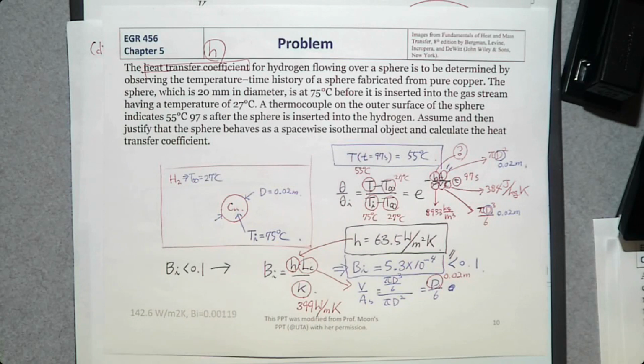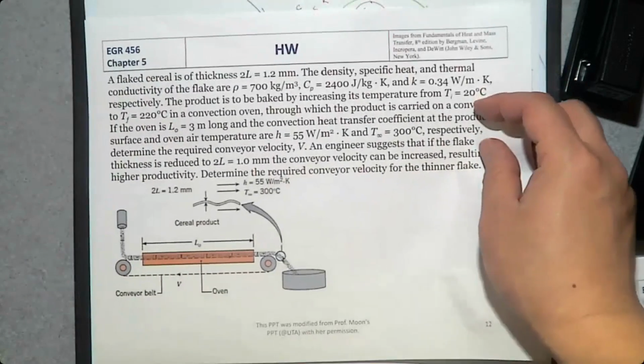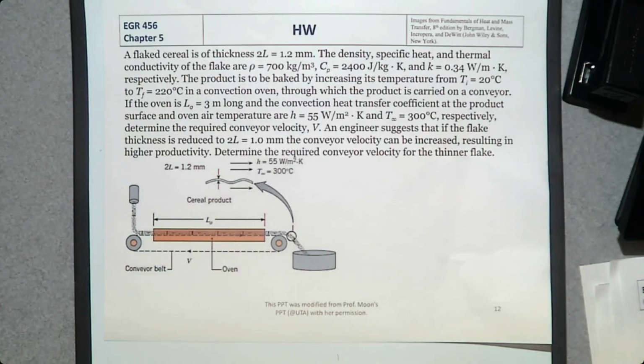So that's everything about lumped system analysis. Oh, let's solve one more problem because you look not very happy. This was supposed to be a homework assignment that I used, but I don't think that's going to be in your homework assignment. I'm going to solve one more problem together.